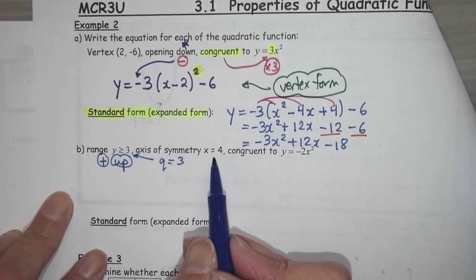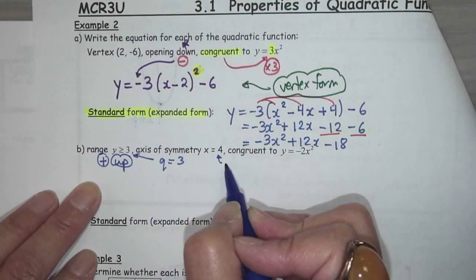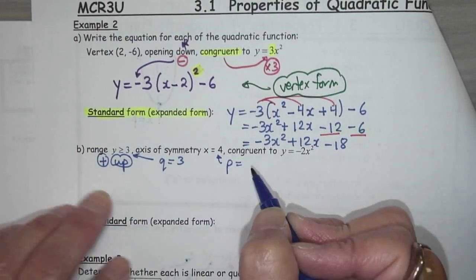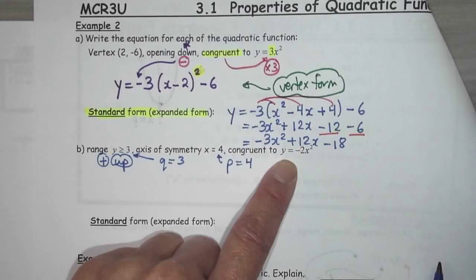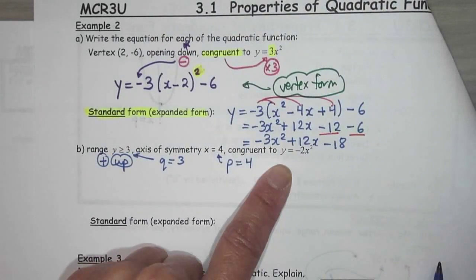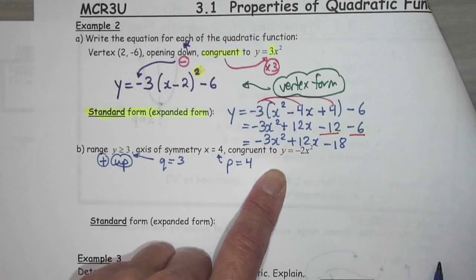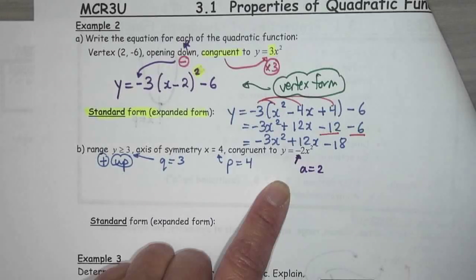I have the axis of symmetry, which is going to give me my P value. So P is the 4. And it's congruent to, what is this going to give me? If it says congruent to this, that gives me only the A, which is 2. Does that make sense? Don't grab the negative.